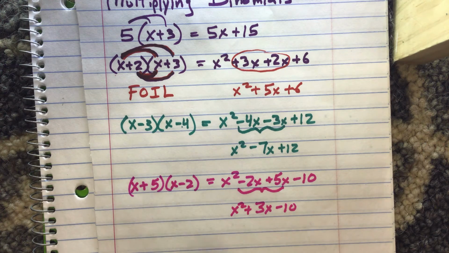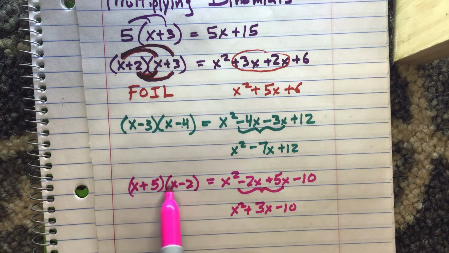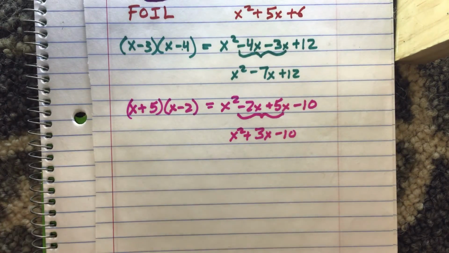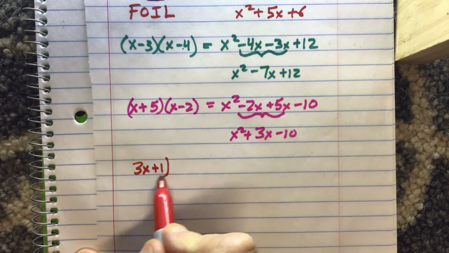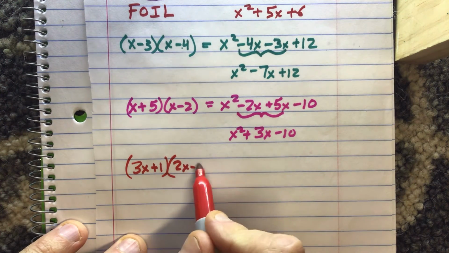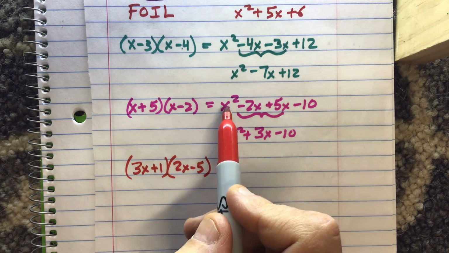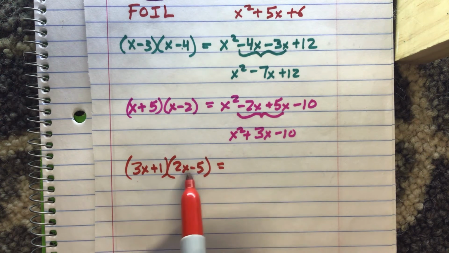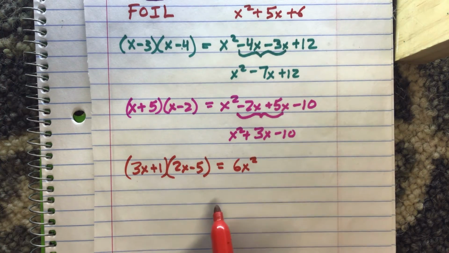Notice in these first three examples, I use just x's here, or 1x on all of these. That's not always the case, of course. You could have something like 3x plus 1 times 2x minus 5. And that just makes it so that this first term doesn't end up being x squared, because you're not doing x times x. Here you're doing 3x times 2x, which is 6x squared.